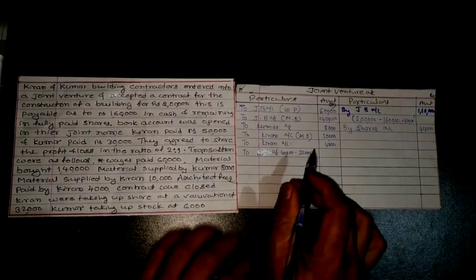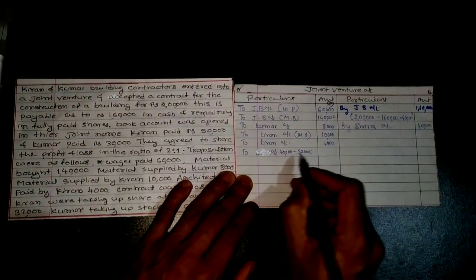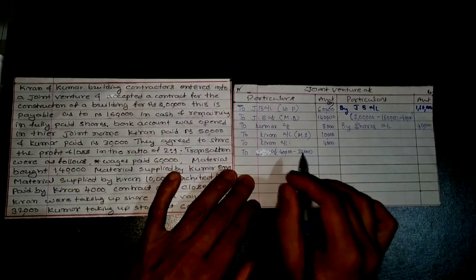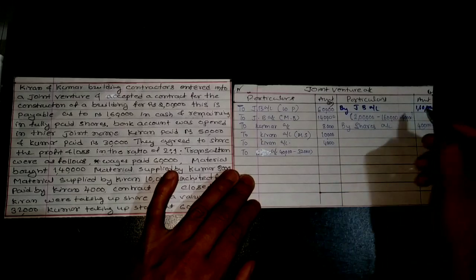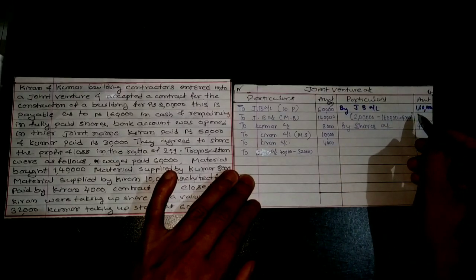As Kiran is taking up at 32,000, that means 8,000 is loss. So 8,000 loss, it is due to shares. If there were no shares, we would receive exactly 2,00,000.